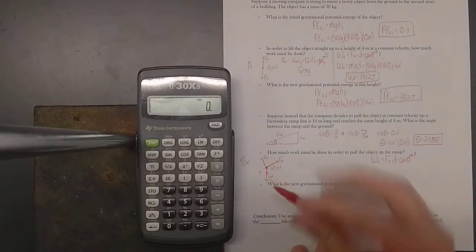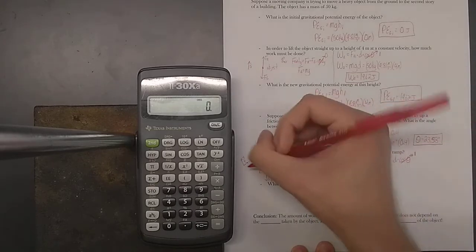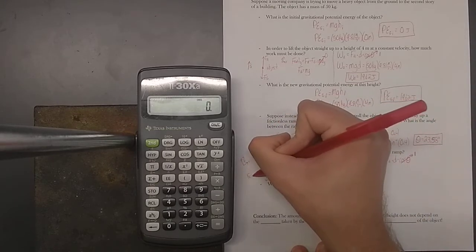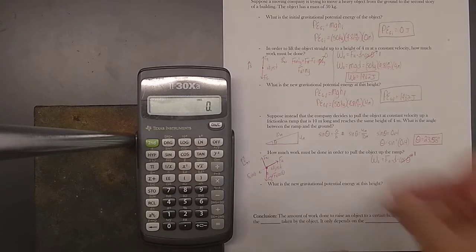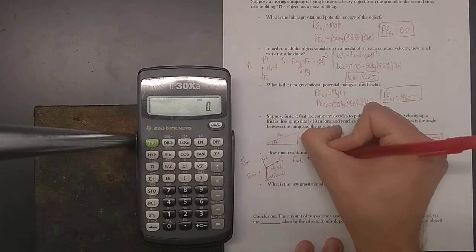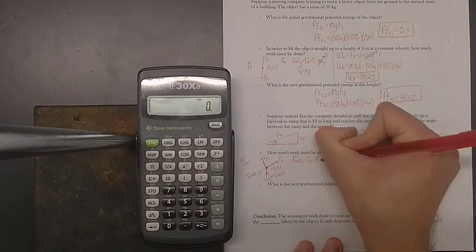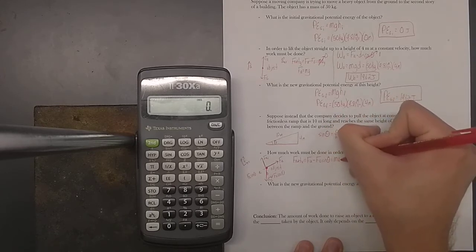That means this component must be Fg cosine theta, which means the other one is Fg sine theta. Remember, with ramps, sine and cosine switch. There's a whole bunch of math that goes into that. We can prove it. If you're a little rusty on that, feel free to go back and watch that video. The net force equation in the x direction, which is going to be the most important one for us, is Fa minus Fg sine theta equals max.